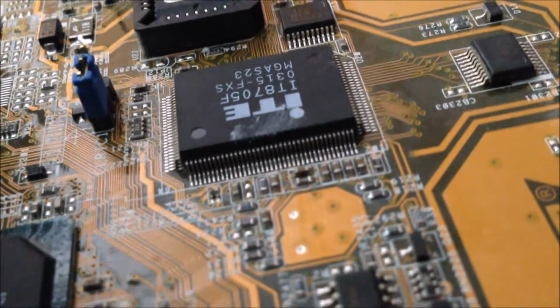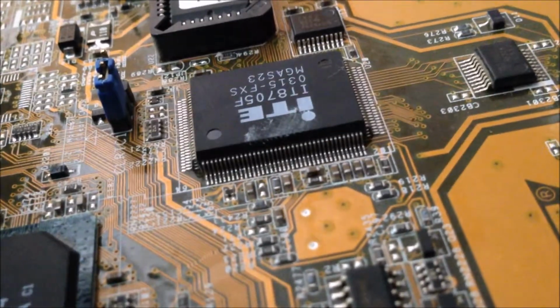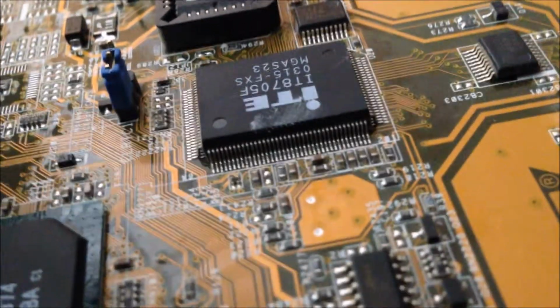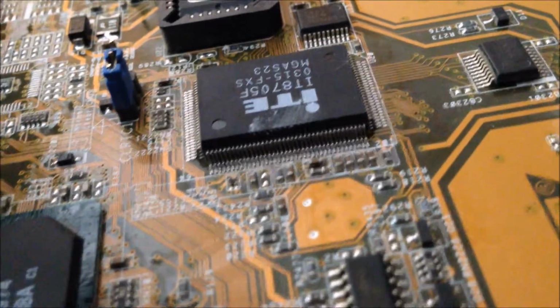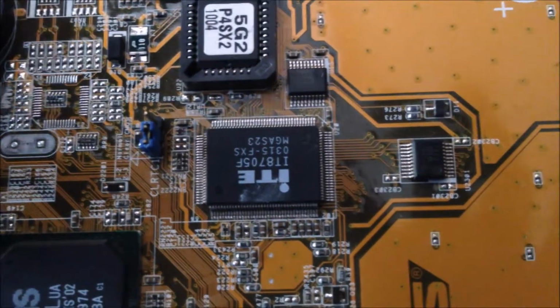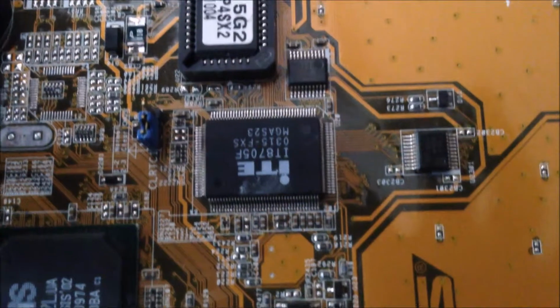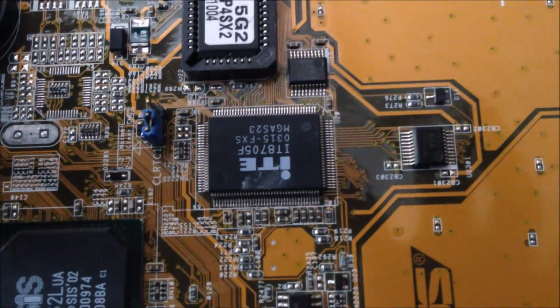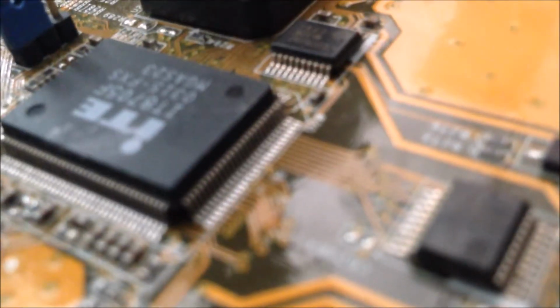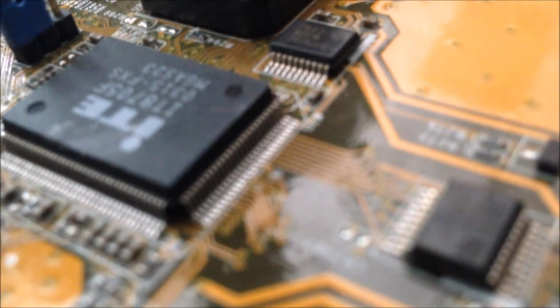South bridge, aka Input-Output Controller Hub, or ICH. This chipset allows the CPU to communicate with PCI Express slots or expansion cards, SATA connectors, which are hard drives, optical drives, and USB ports, Ethernet ports, and onboard audio.